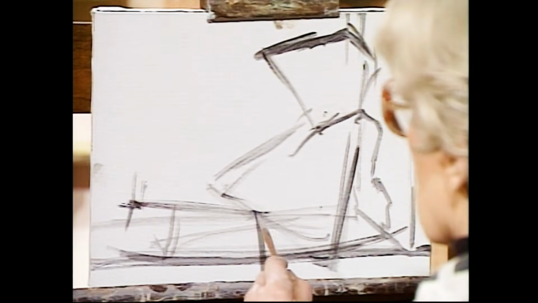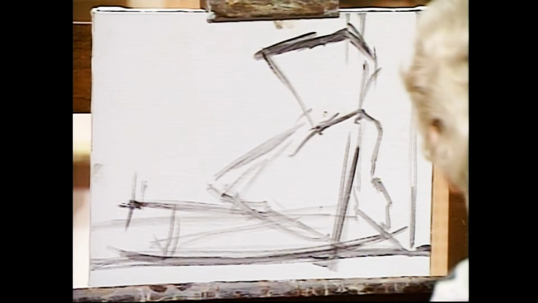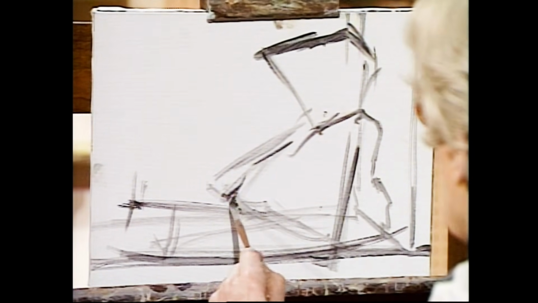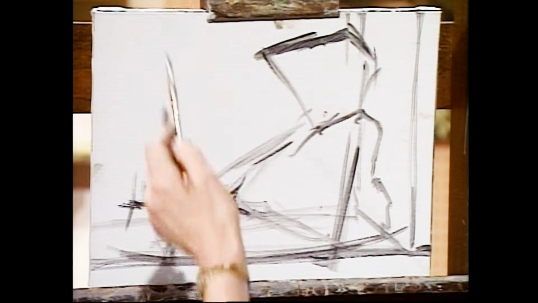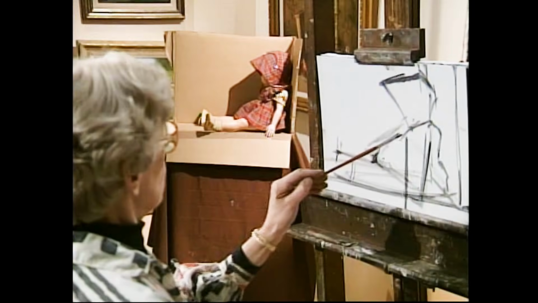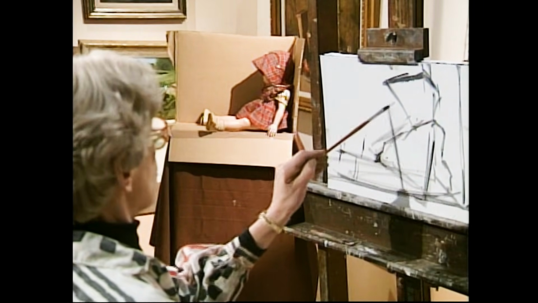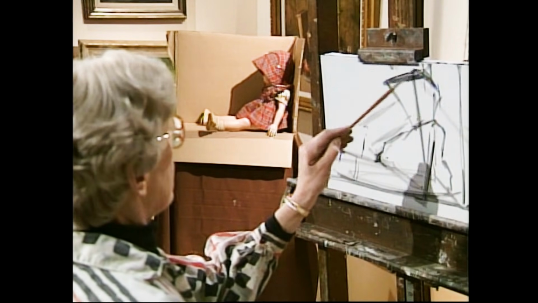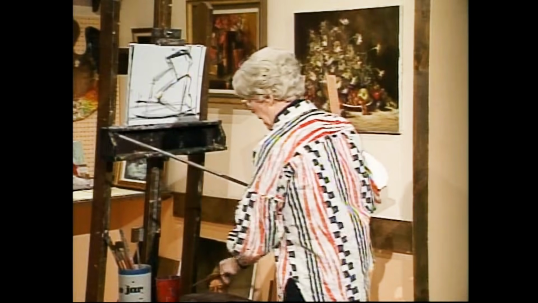And I feel as though this situates her on the canvas in a way that she looks as though she enjoys being on this canvas. She doesn't look as though she's falling off of it. She doesn't look as though she's rising out of it. She's been adjusted to the space, and there's a cast shadow behind her, which I think would make an interesting addition.